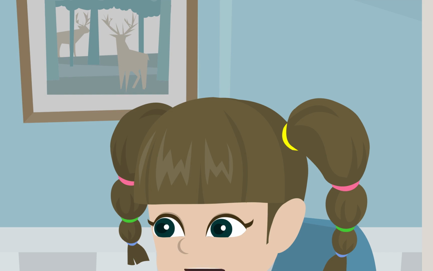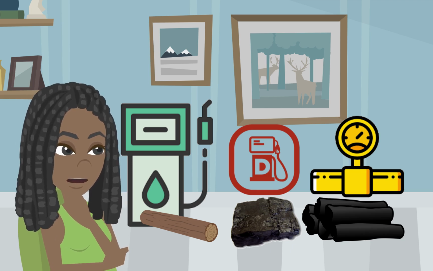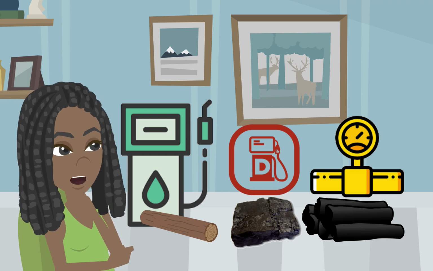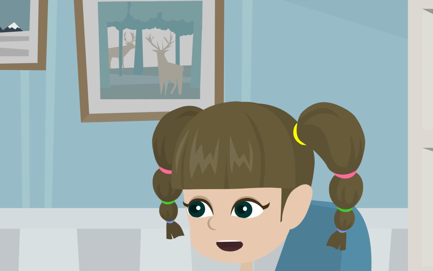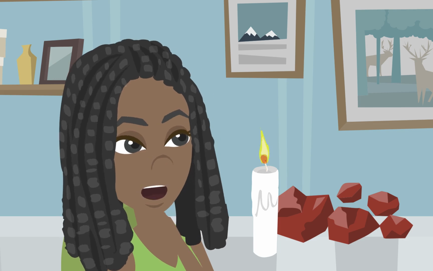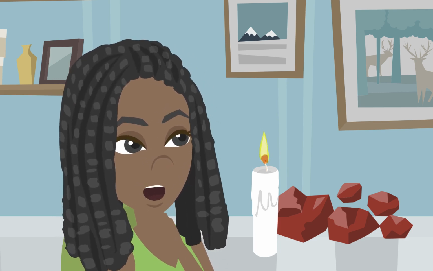Wow, that's interesting. What kind of fuels are used for combustion? We use different kinds of fuels for various purposes, such as wood, coal, charcoal, petrol, diesel, and compressed natural gas, CNG. I see. How do these fuels burn differently from a candle? Candles burn with a flame, while some fuels like coal may not produce a flame during combustion.